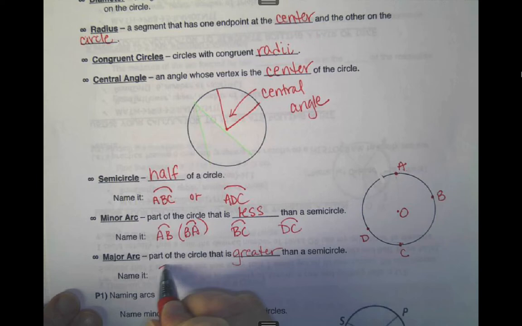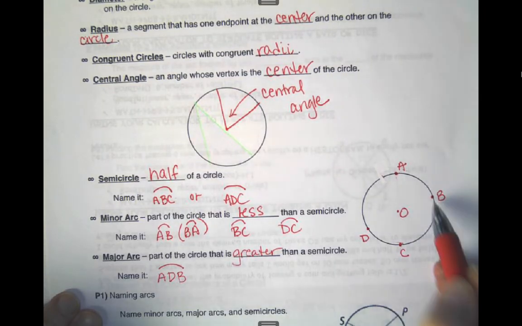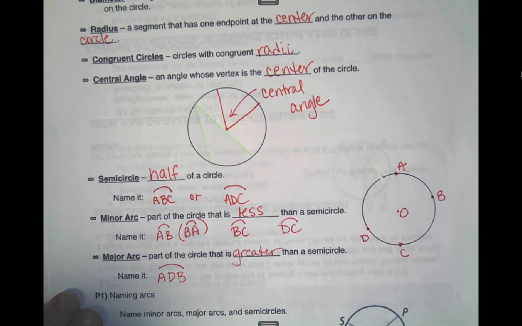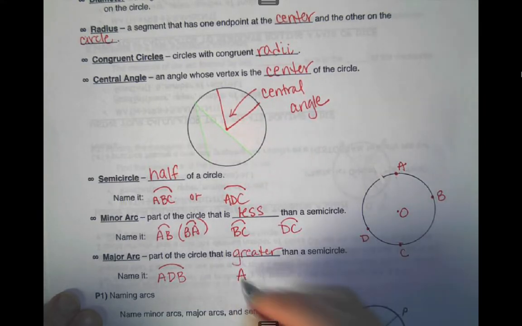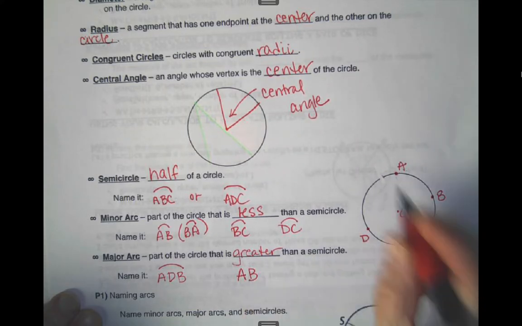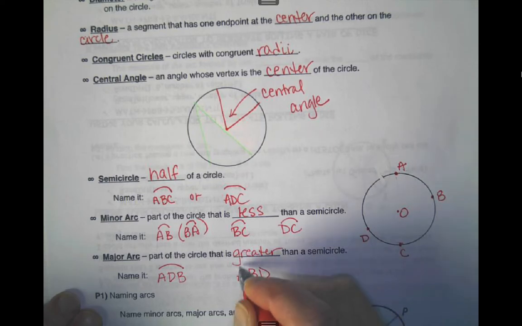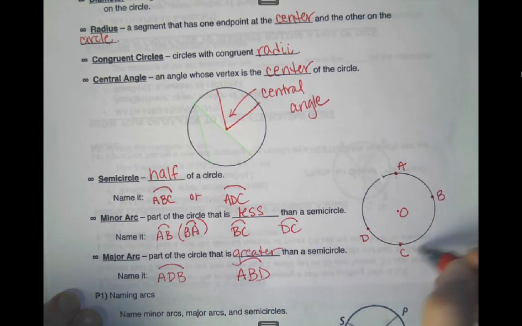A major arc is part of a circle that is greater than a semicircle. So if I say ADB, so I start at A, go through D, and come over to B, that is bigger than a semicircle. I could go the other direction. So I could say A, B, D. So now instead of going this way, I'm going to go around that way to get to the arc. Okay, so you could also do it that way.